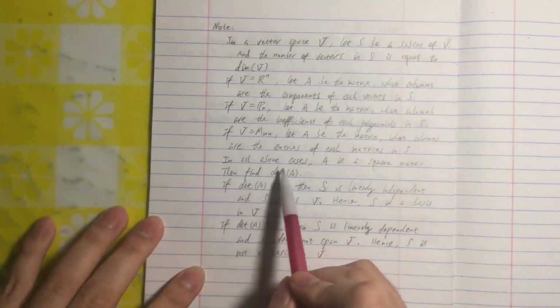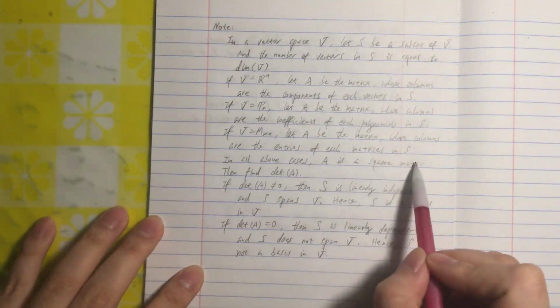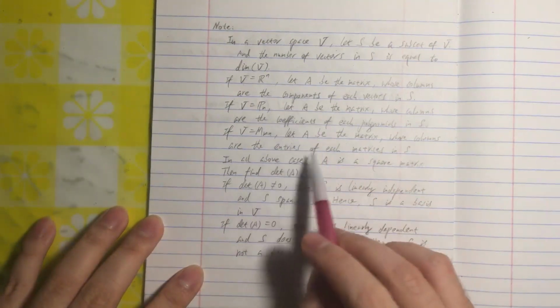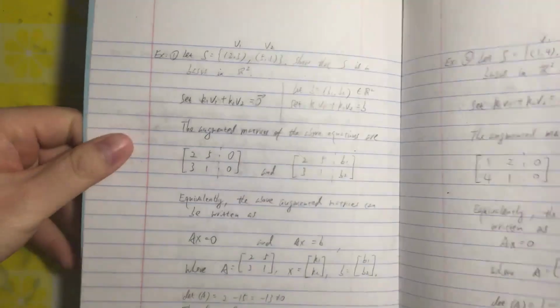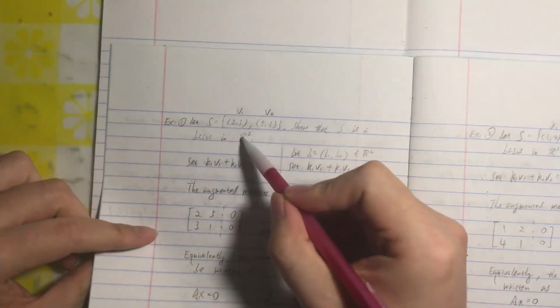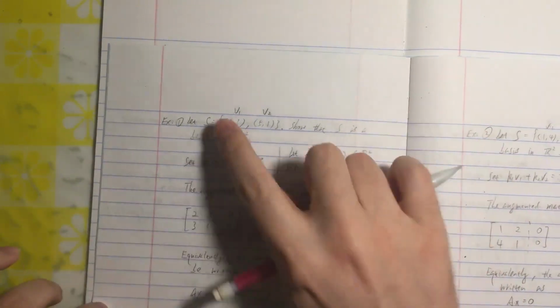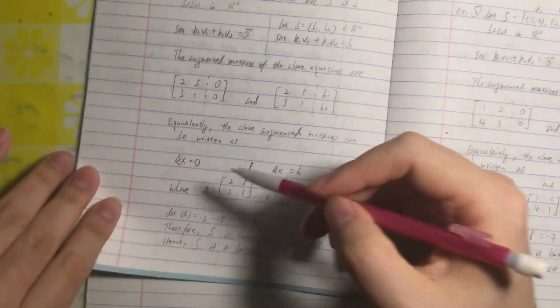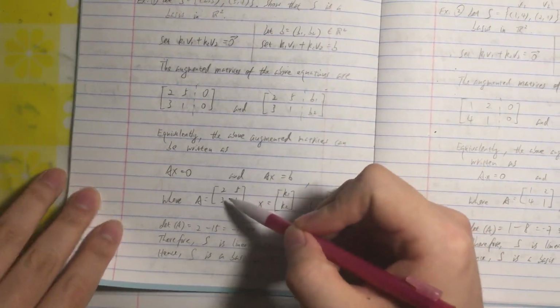In all the above cases, A is a square matrix. For example, in R2, the dimension of R2 is 2. If there are 2 vectors here, I put the entries of the 2 vectors in columns, and I get a 2 by 2 matrix. A is a square matrix.